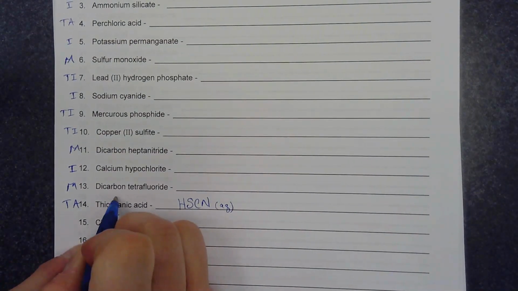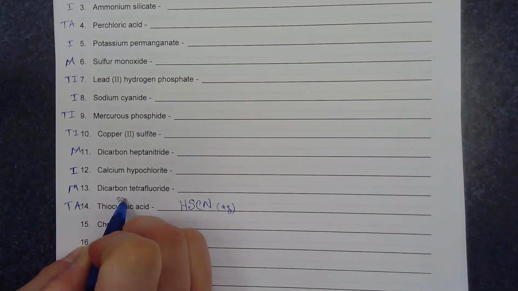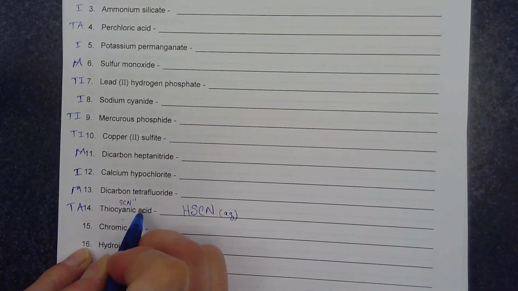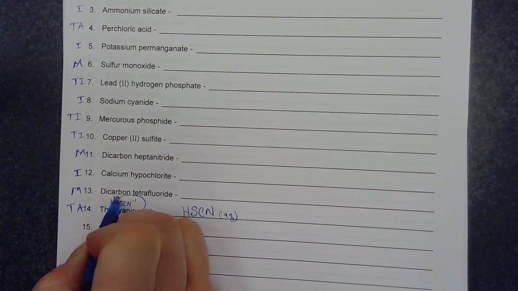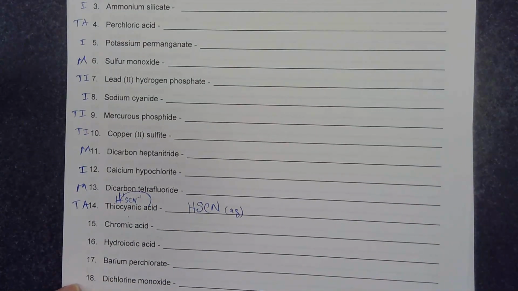Make a note. If you can't do it like I did, then put SCN -1. And because it's an acid, all acids have hydrogen, and hydrogen's +1. Do you see how I did that? AQ is aqueous, meaning in water. Or aqueous, as some people might say.